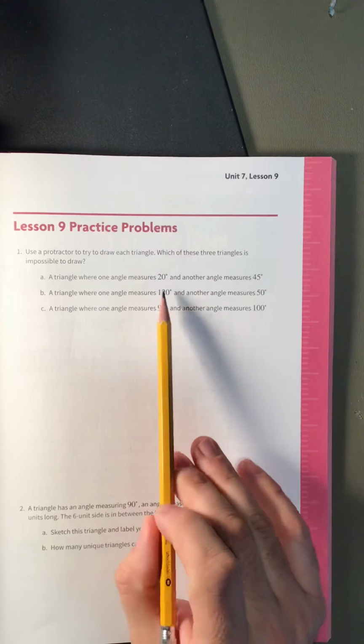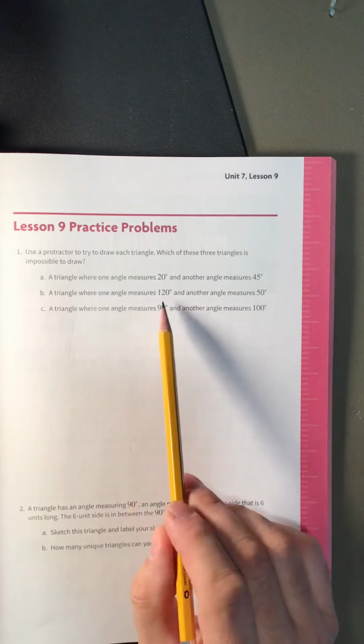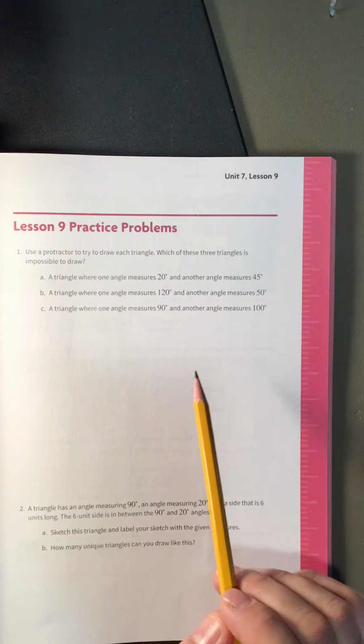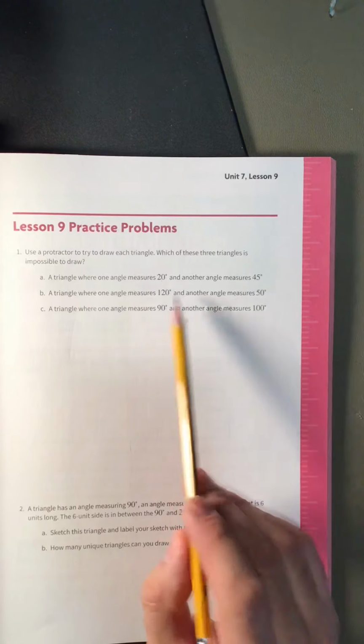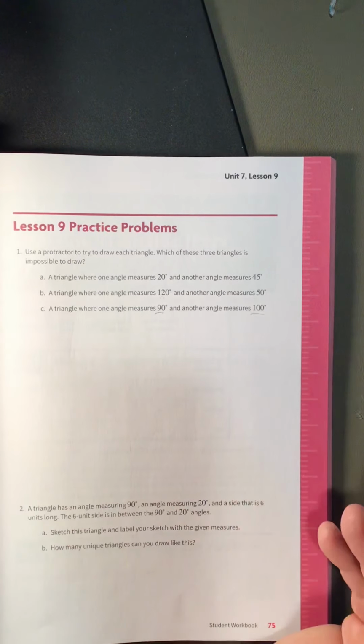We should be able to draw a triangle that's 20 and 45, has those two angles. We should be able to draw one that's 120 and 50. Of course, the other one there would be 10 degrees. Remember, they have to add up to 180. But these two, this is the one that I'm hoping you saw.